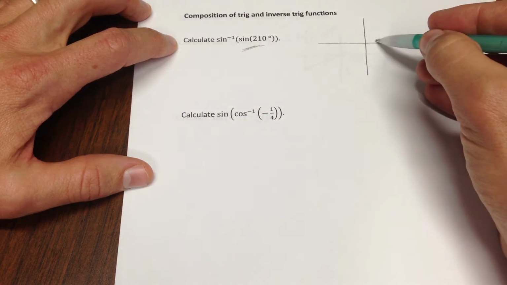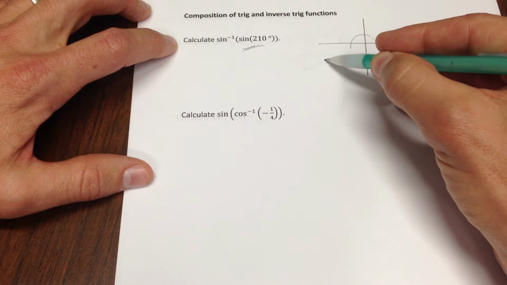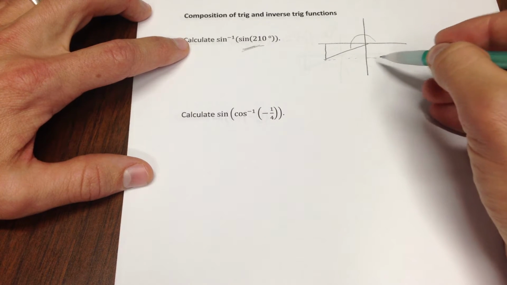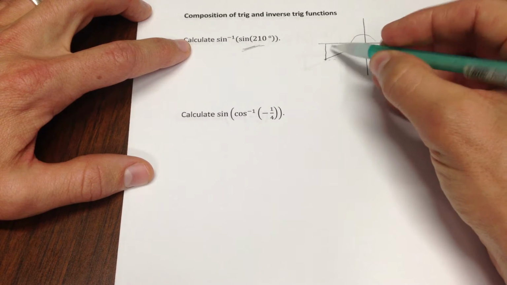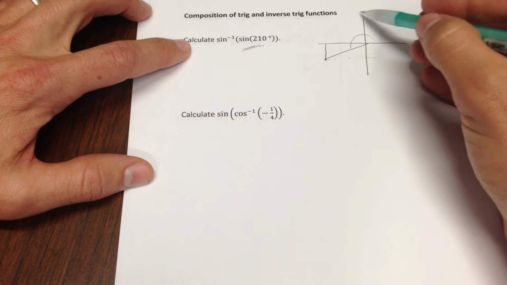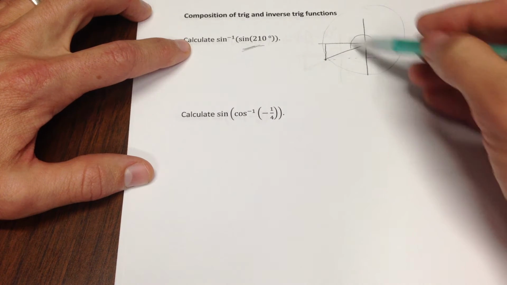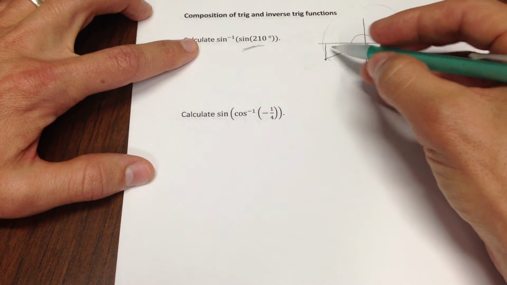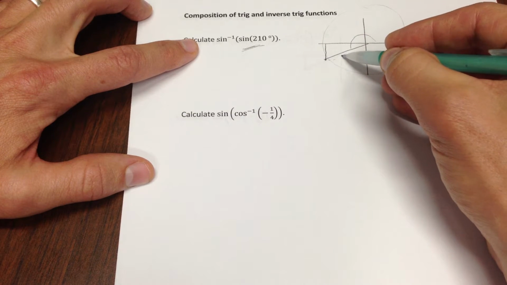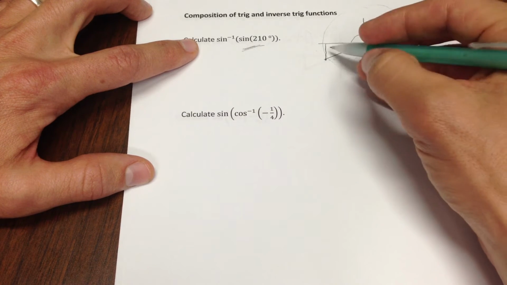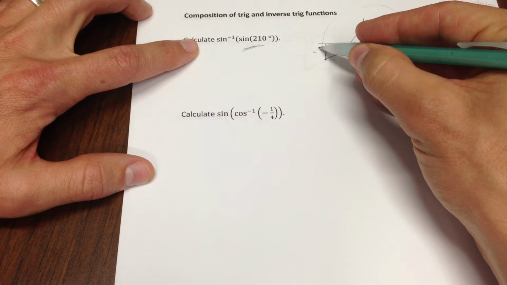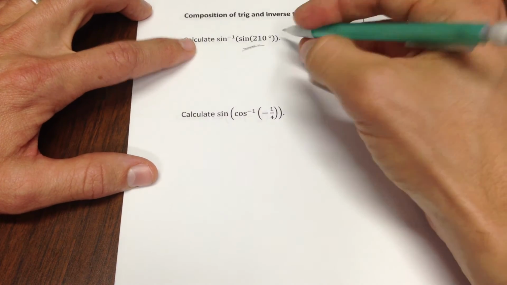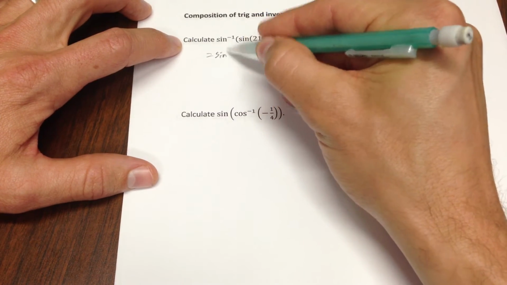Now sine takes in an angle, in this case 210 degrees, and you can think of it as either outputting the height of the end point on the unit circle. If you had a unit circle here, the height would be negative 1/2, or you can think of it as outputting the opposite side over the hypotenuse. So if the hypotenuse was 1, this side would be, say, negative 1/2. Okay? Now, so this inside piece is equal to negative 1/2.